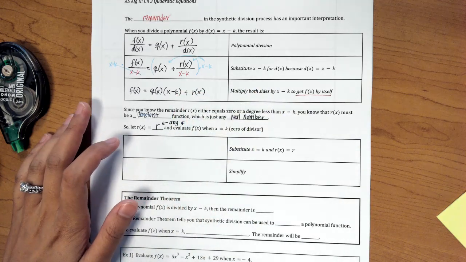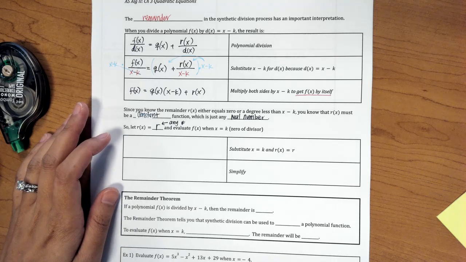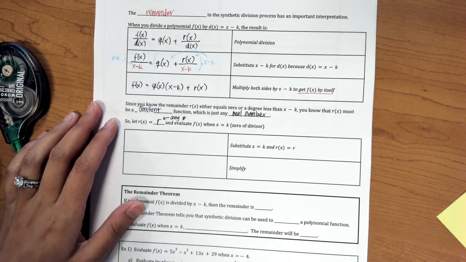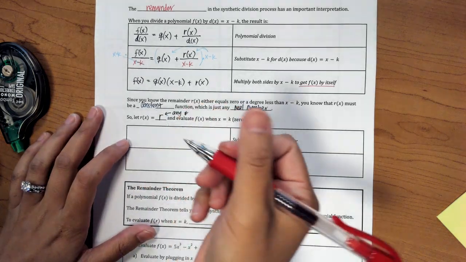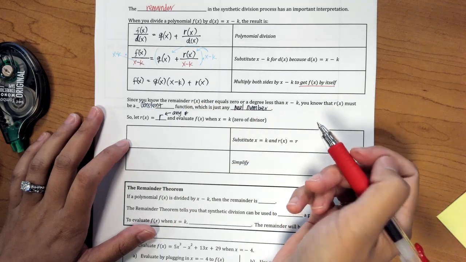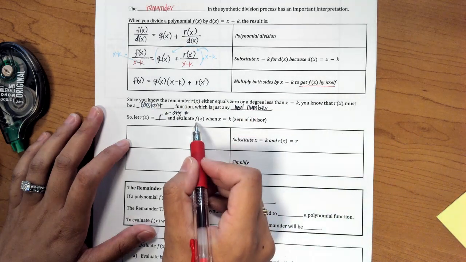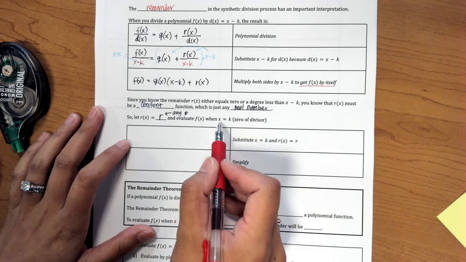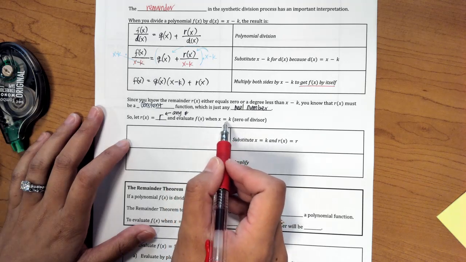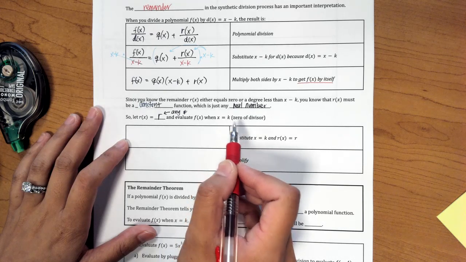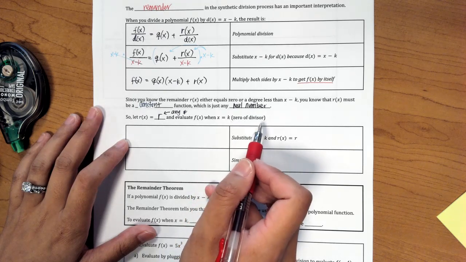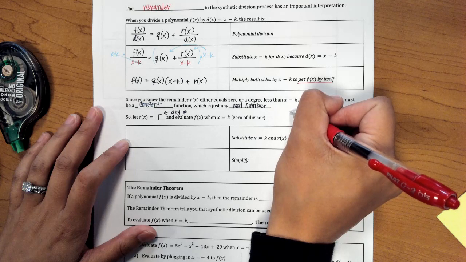Now we can keep going. Let's evaluate f of x when x equals k. What's the point of doing this? We know that k is a zero, or the solution, of your divisor.